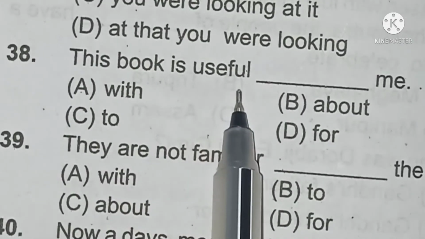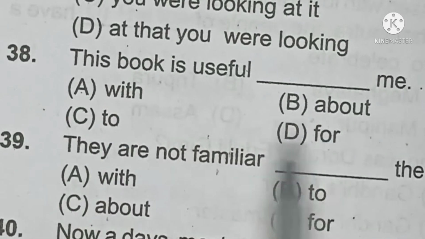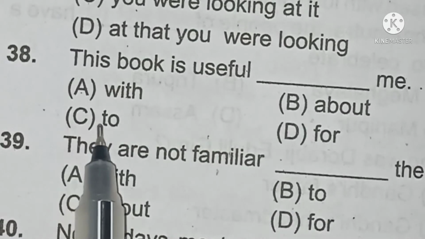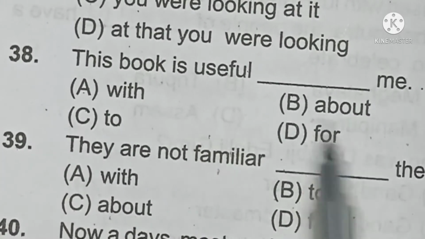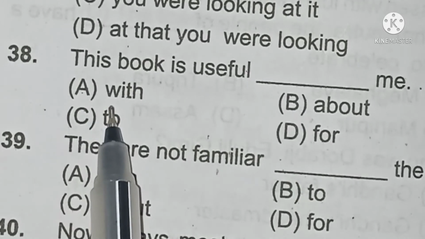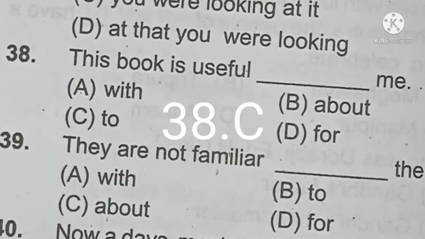This book is useful dash me, with about, to, or for. It will be "to", useful to. Number 38, 2. Because you cannot write "about", neither will you write "with me". No, you are not supposed to write like that. For me, so therefore 2. 38, 2.